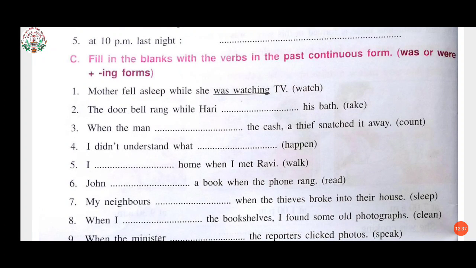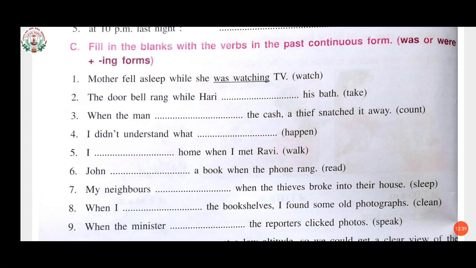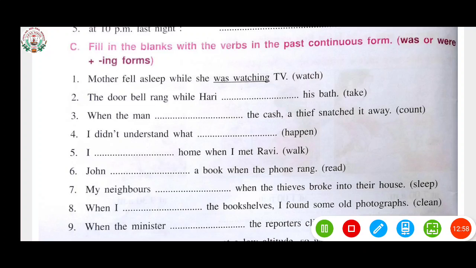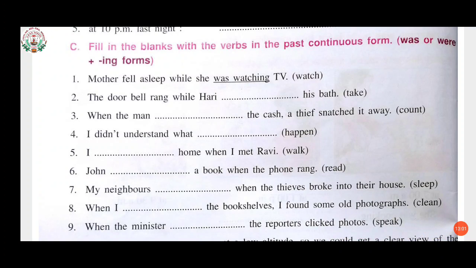Now C1, that is fill in the blanks with the verbs in the past continuous form, and you have to use was, were plus ing forms. Now first one: Mother fell asleep while she watched TV. So the answer is she was watching TV. Likewise, second one: The doorbell rang while Hari took his bath. While Hari was taking his bath.